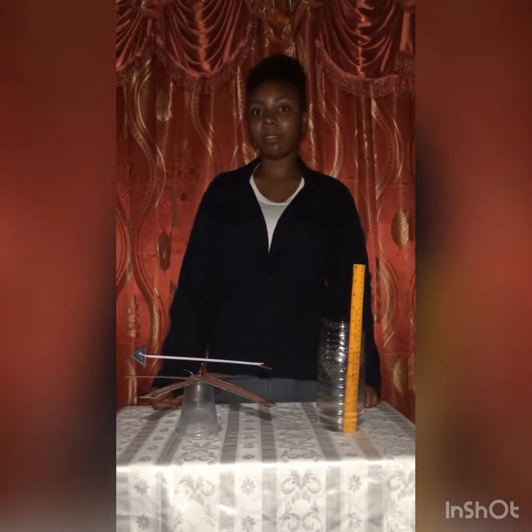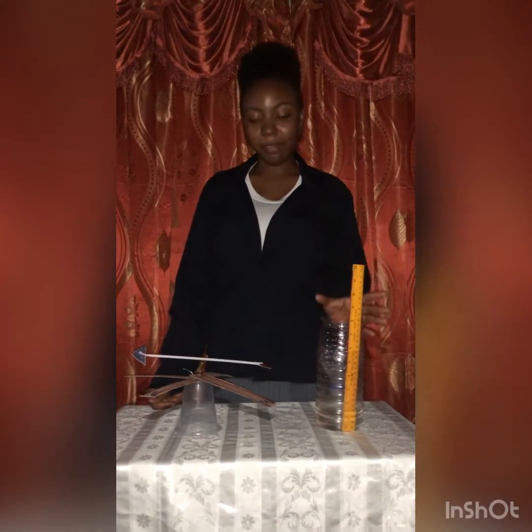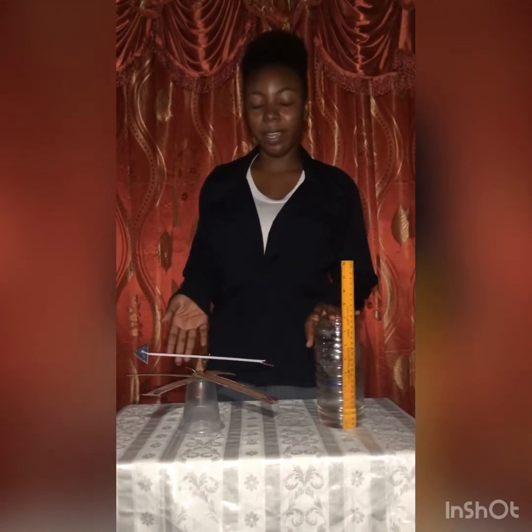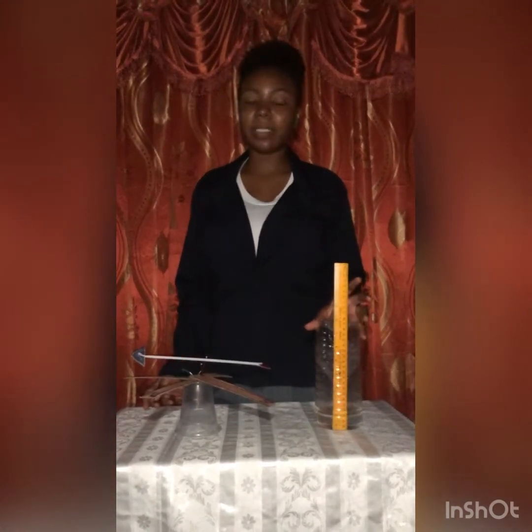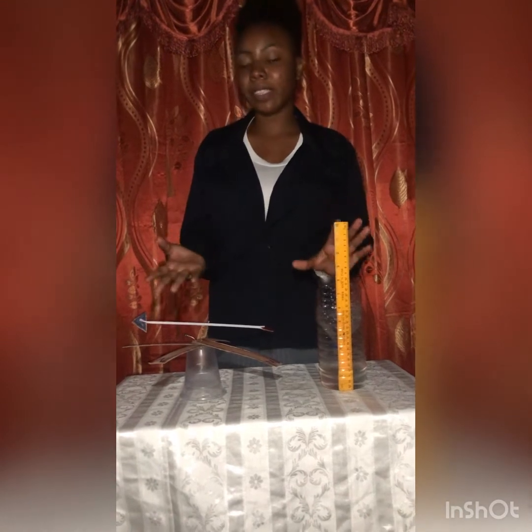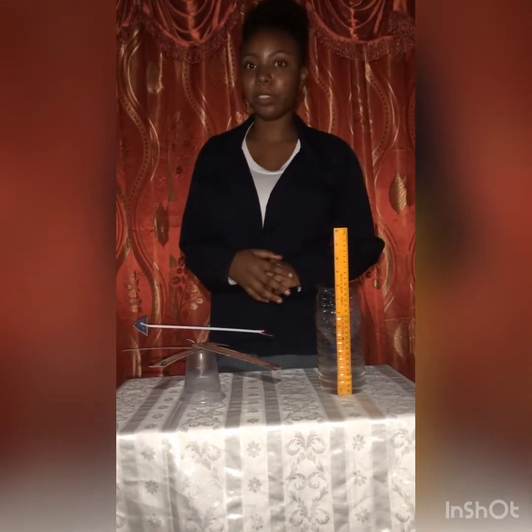What is weather? Weather is the atmospheric change for a short period of time. Here I have my two weather instruments. I have a rain gauge and a wind vane. A rain gauge is basically used to measure the rainfall, while on the other hand, a wind vane is used to tell the direction the wind blows in. Right? Now, I'm going to show you how to make these weather instruments and also what they are used for.